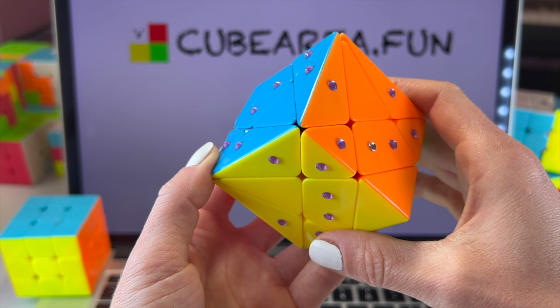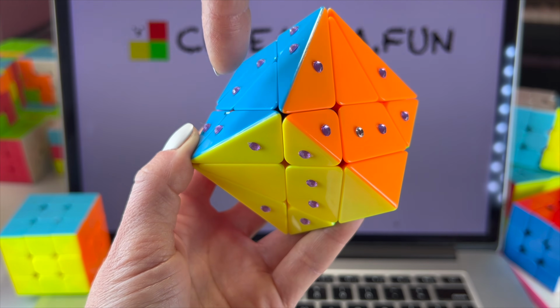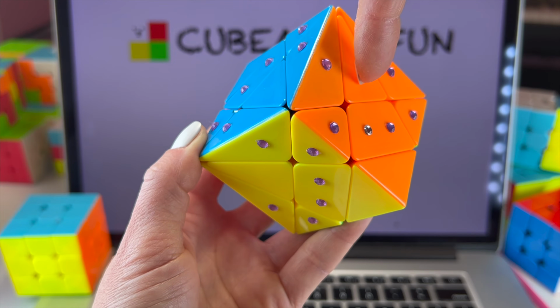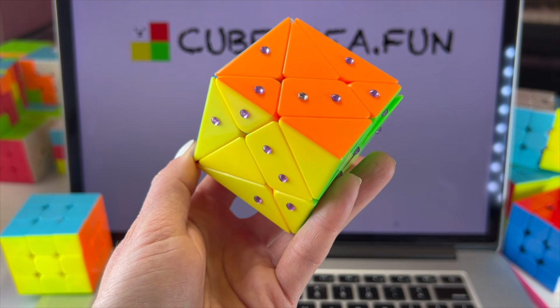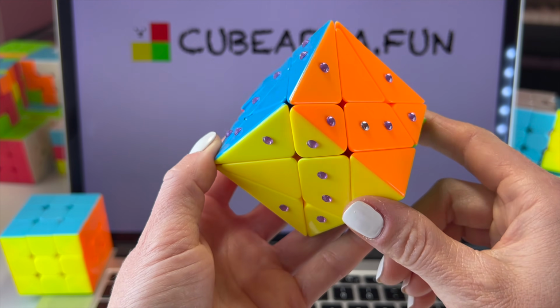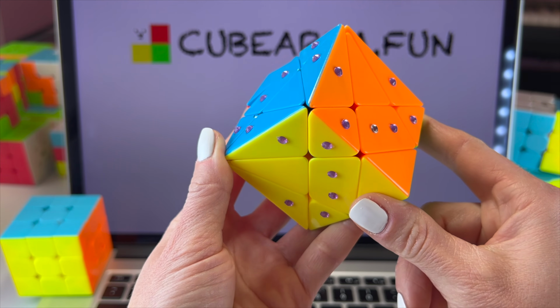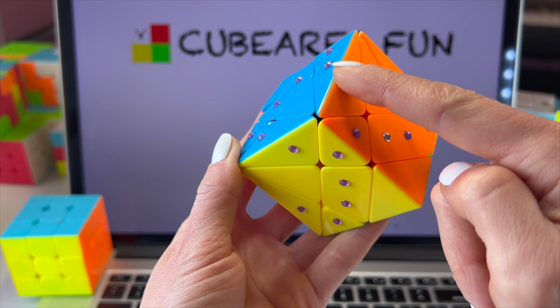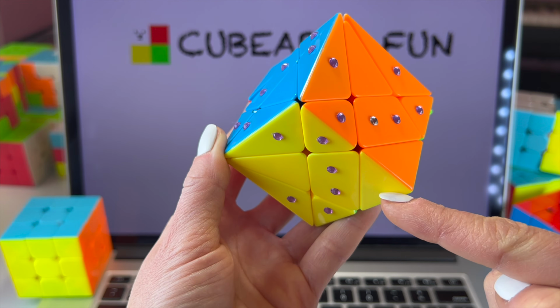There are two types of corners here. The first type is flat and has one color, like this blue corner, orange, and yellow. The second type of corner contains three sides and three colors. If you keep your eyes on the cross, you can easily identify all of these pieces: edge, corner, edge, corner, edge, corner, edge, corner.